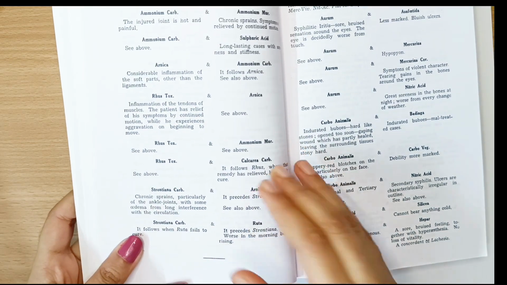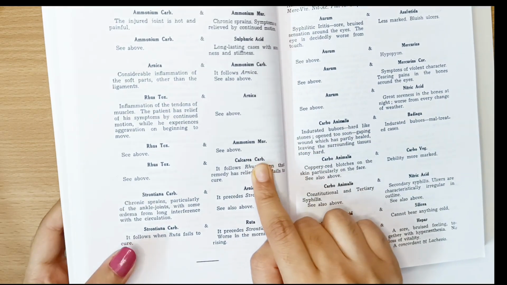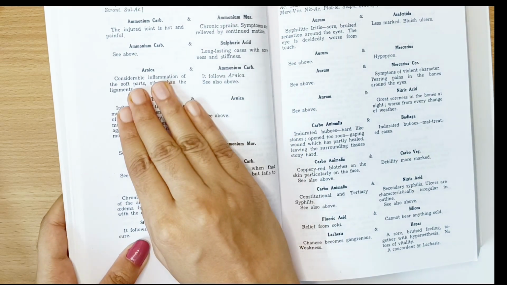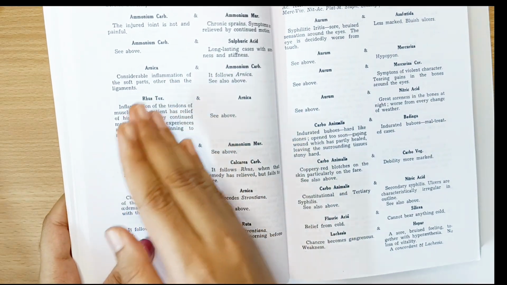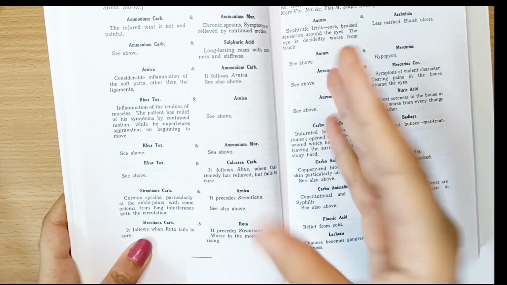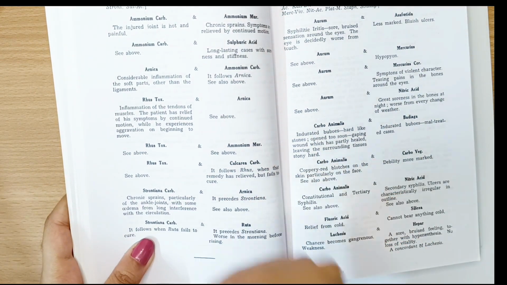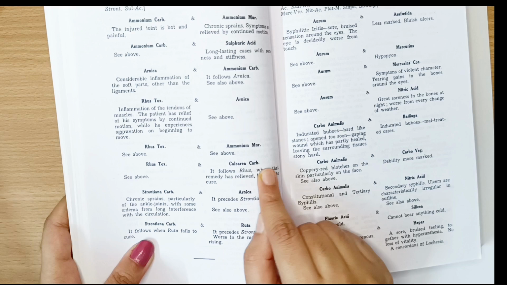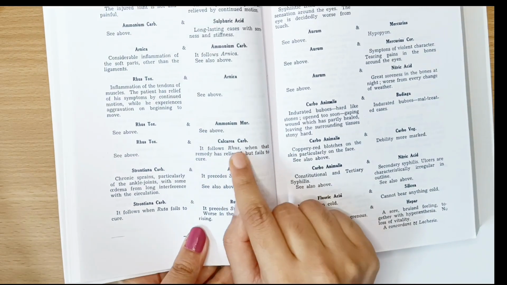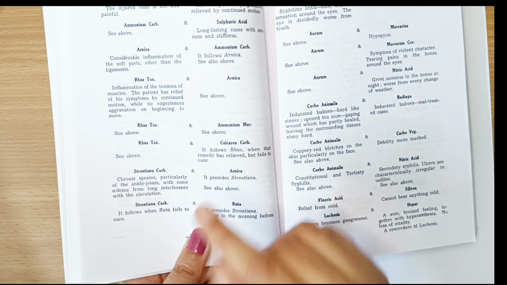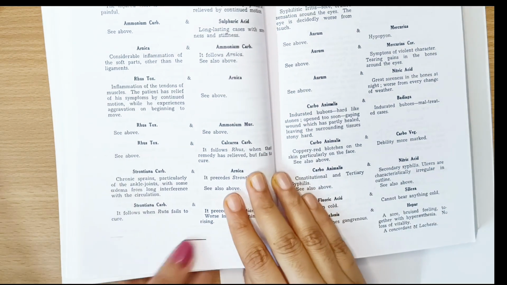Now he talks about calcarea carb as well in comparison to Rhus tox. If you give arnica, after arnica you may have to give ammonium carb. It is not necessary, but that kind of situation might arise. In the same way, under calcarea carb he writes that it follows Rhus tox when that remedy has relieved but fails to cure. You might not ever think about it, but it is so.